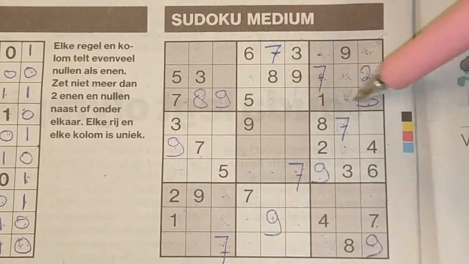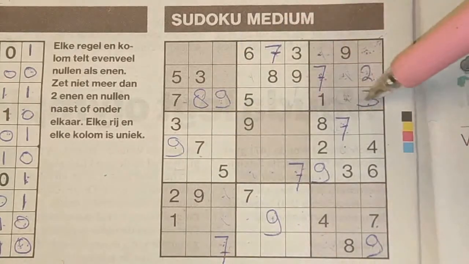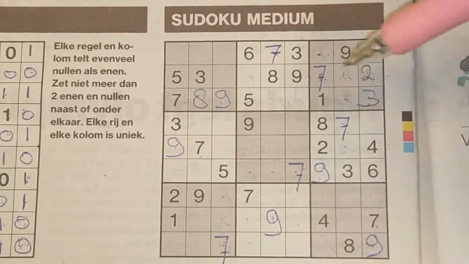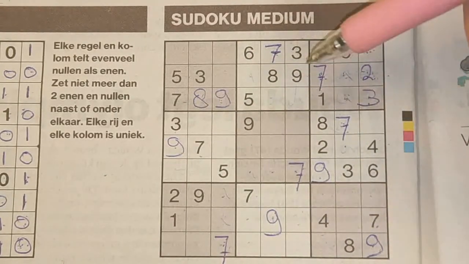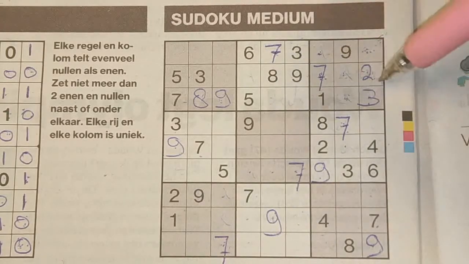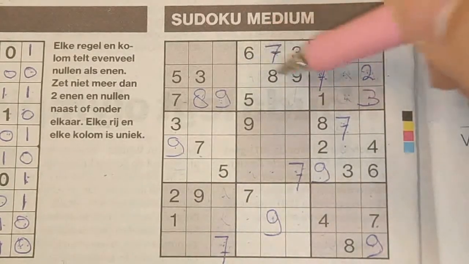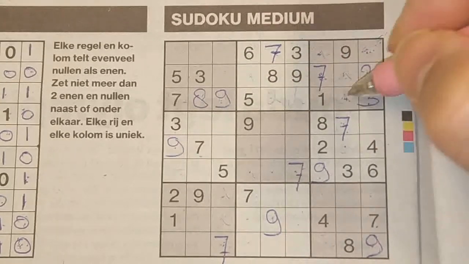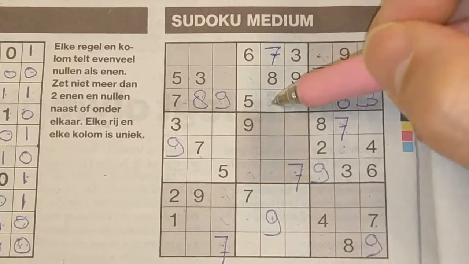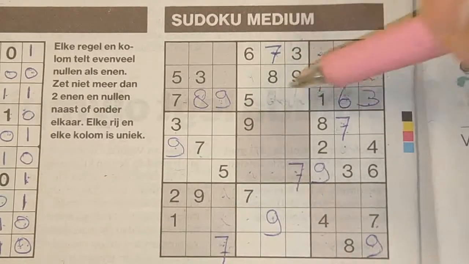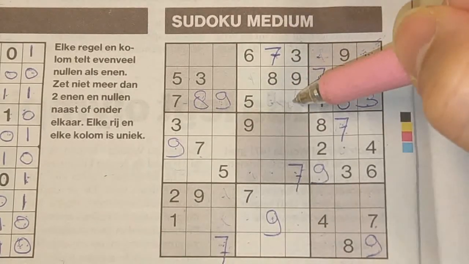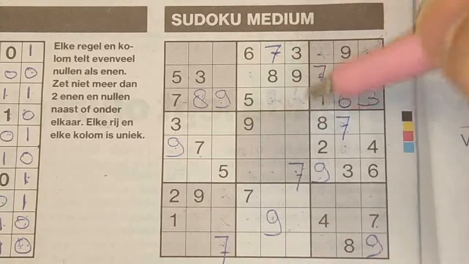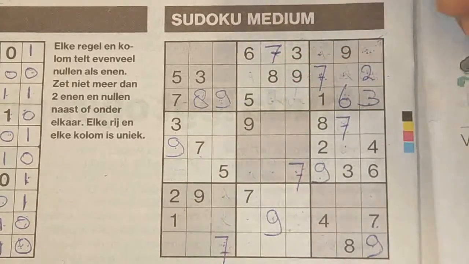In this row, 3 missing numbers. The numbers are 4, 6, and 2. We have a 6 here, so no 6 in these two boxes. One box left for the 6, this one. Here we have the 4 and the 2. That means one box is left in this big square for the number 1.